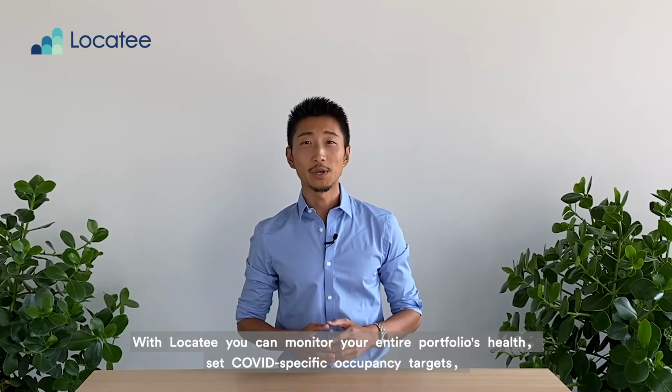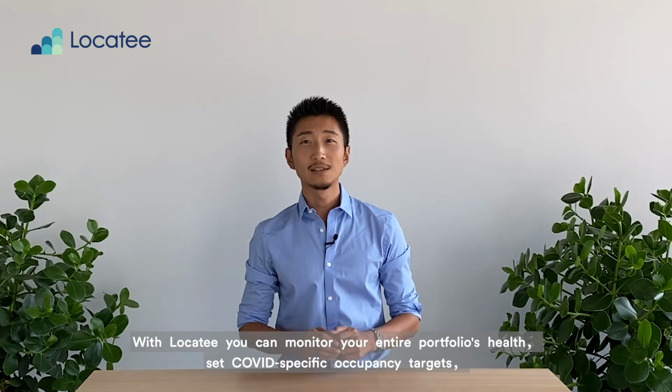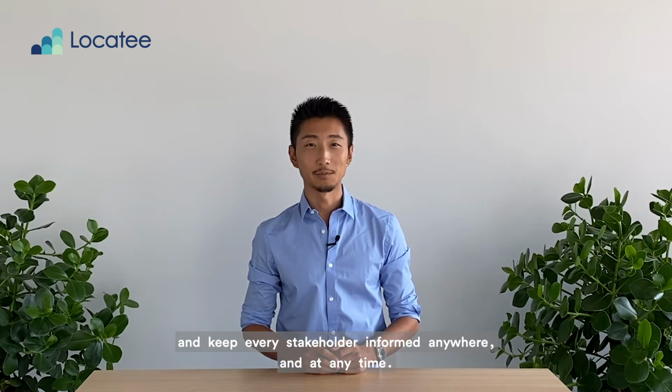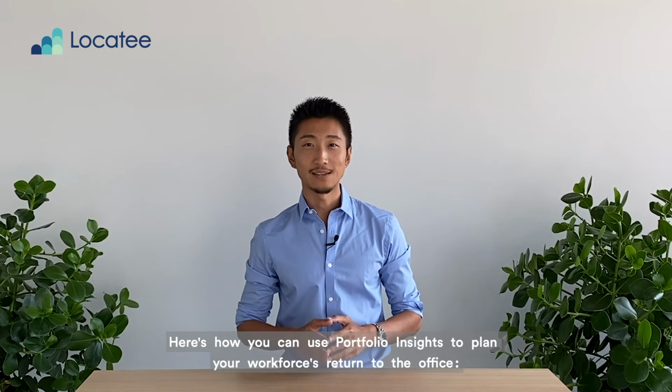With Locatee, you can monitor your entire portfolio's health, set COVID-specific occupancy targets, and keep every stakeholder informed anywhere and at any time. Here's how you can use Portfolio Insights to plan your workforce's return to the office.